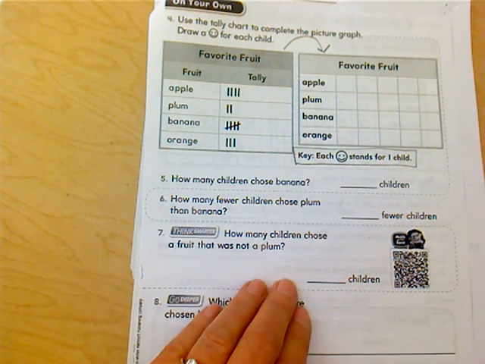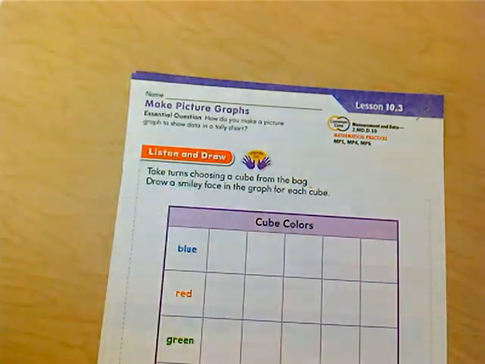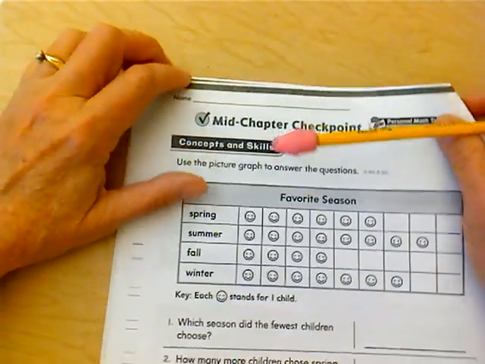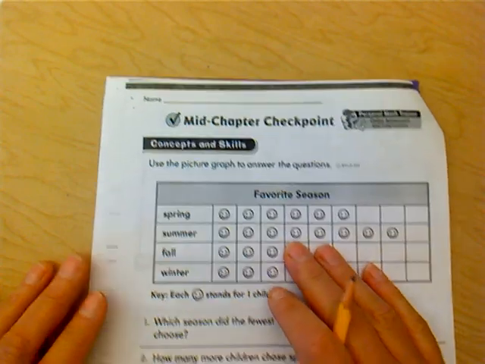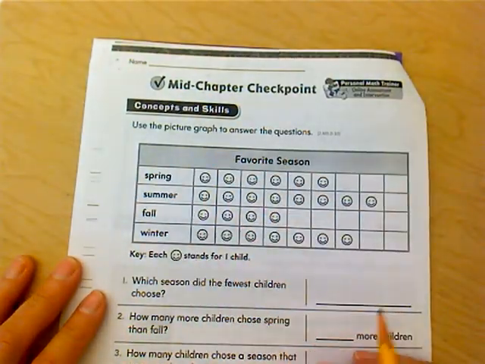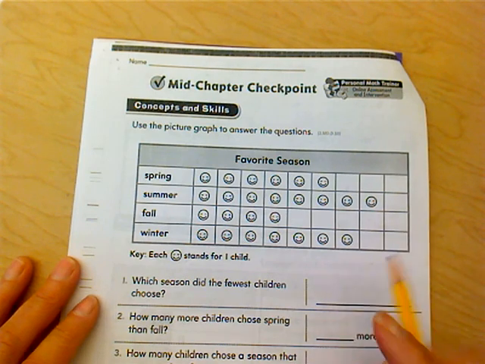How many kids took the survey? Okay, then you're going to move on to the next page, which, by the way, happens to be, don't even fall over, the mid-chapter checkpoint. This is a little mini quiz. You'll need to go through and answer the questions on the mid-chapter checkpoint.